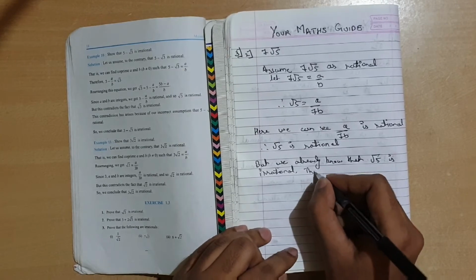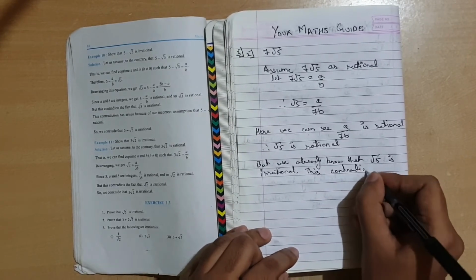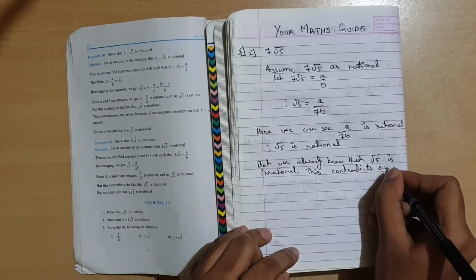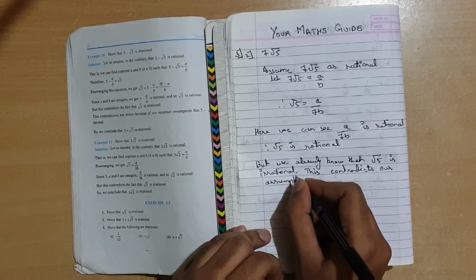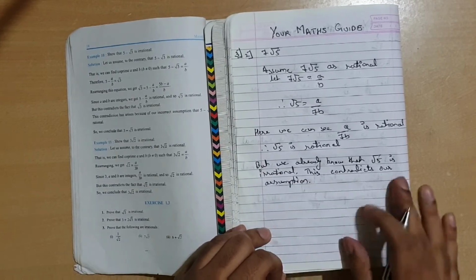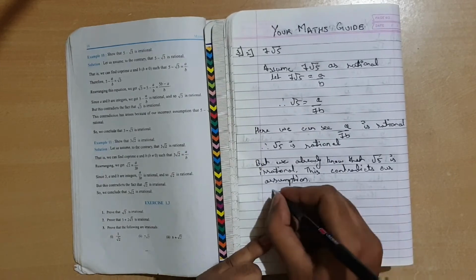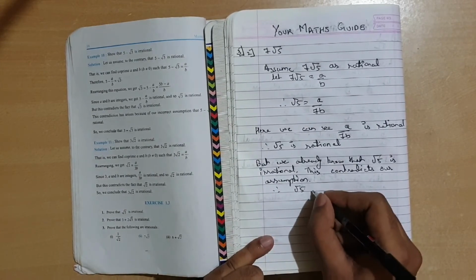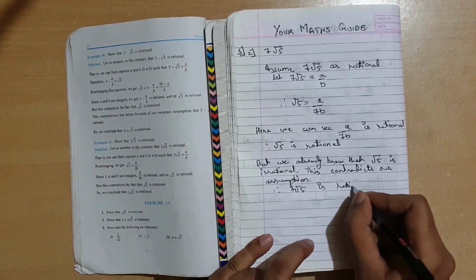This contradicts our assumption. Therefore, 7 root 5 is irrational.